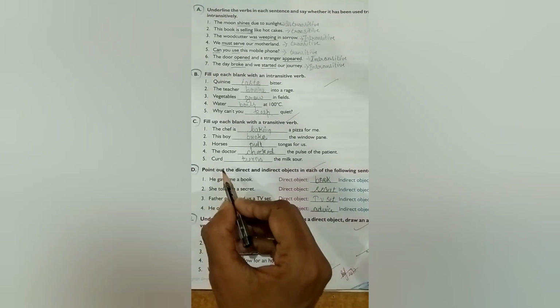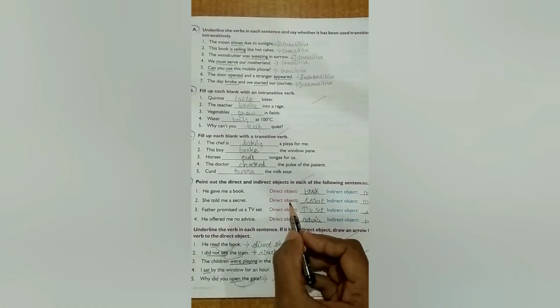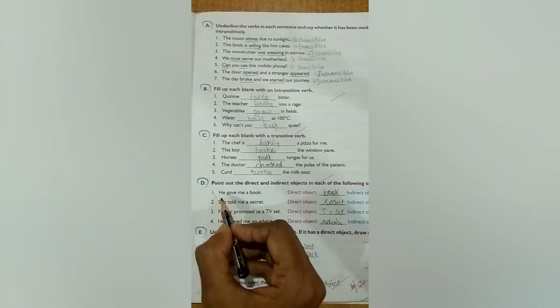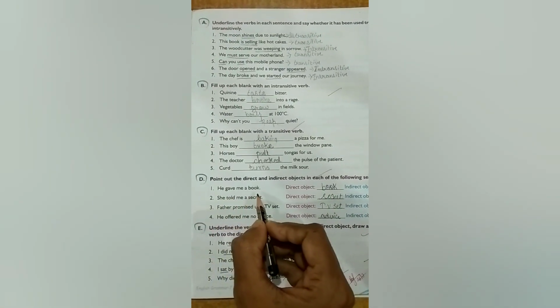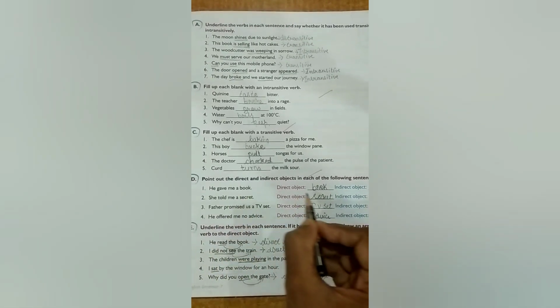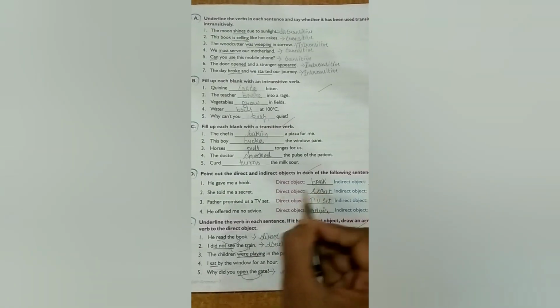Next, point out the direct and indirect objects in each of the following sentences. Here some sentences are given. You have to find out the direct object and indirect object, and write the direct object here and the indirect object here. Let us see. First one, he gave me a book. What is the direct object here? Book, right? So write here book. And the indirect object is me. So write me here.